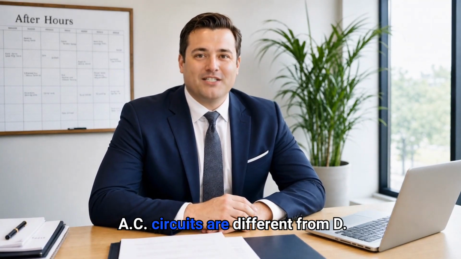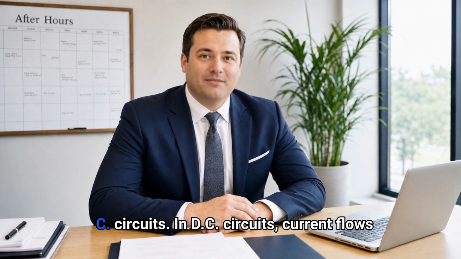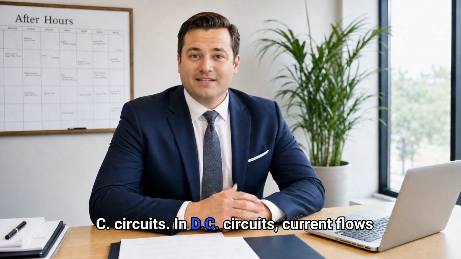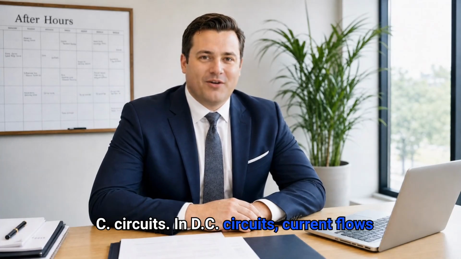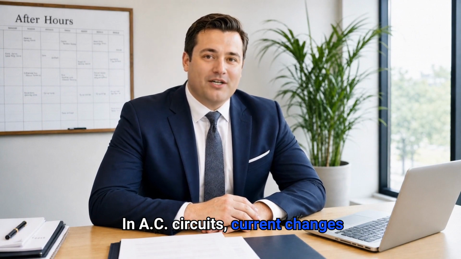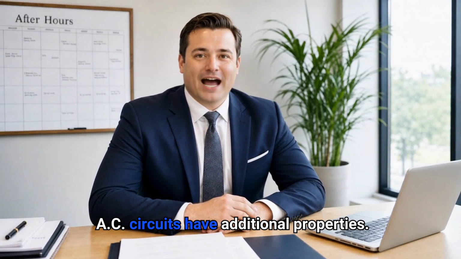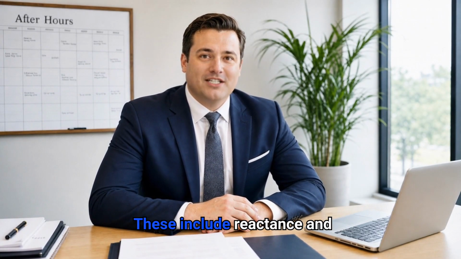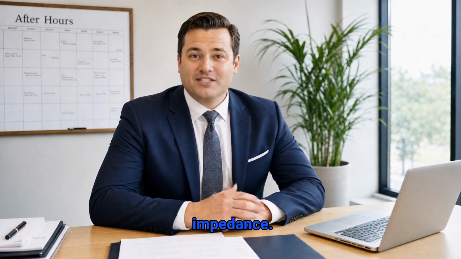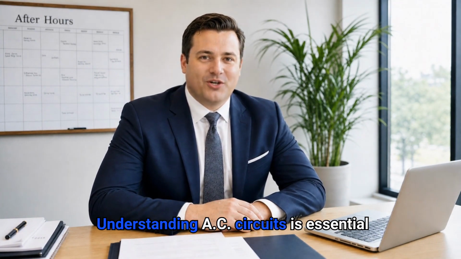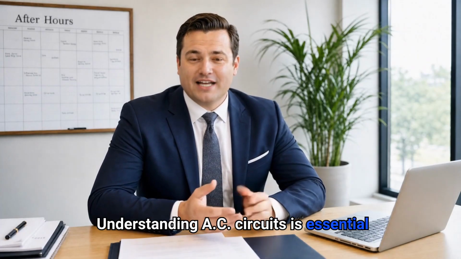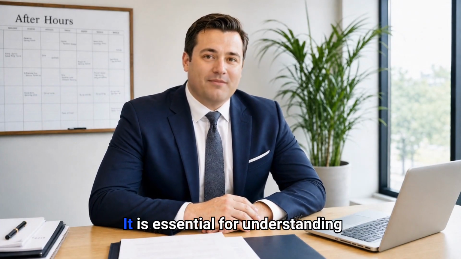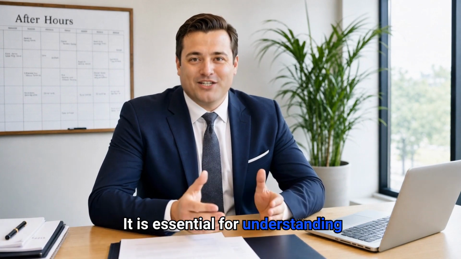AC circuits are different from DC circuits. In DC circuits, current flows in one direction. In AC circuits, current changes direction. AC circuits have additional properties. These include reactance and impedance. Understanding AC circuits is essential for understanding electrical power systems. It is essential for understanding electronics.